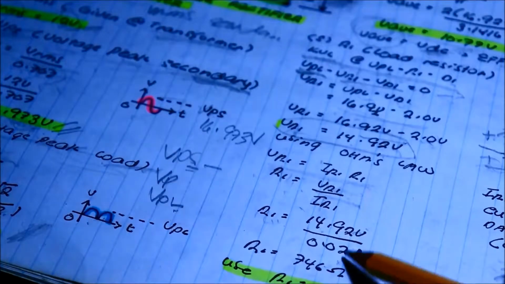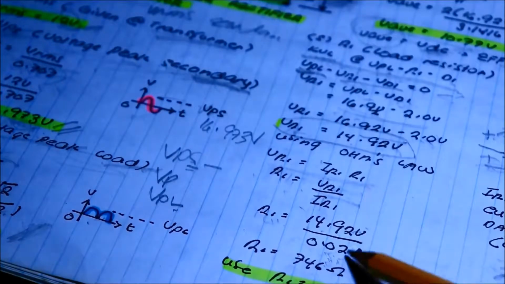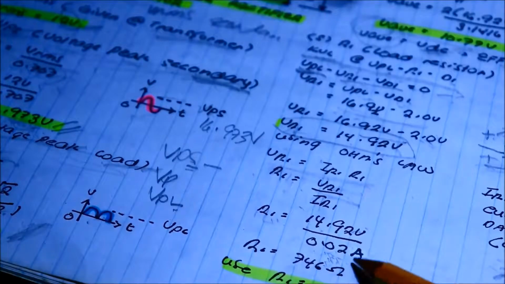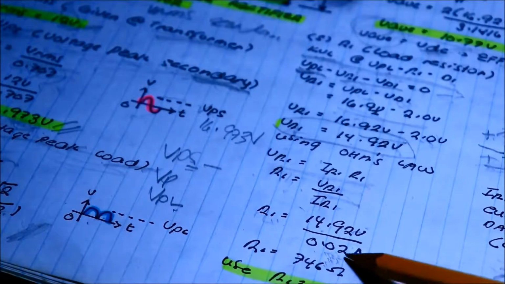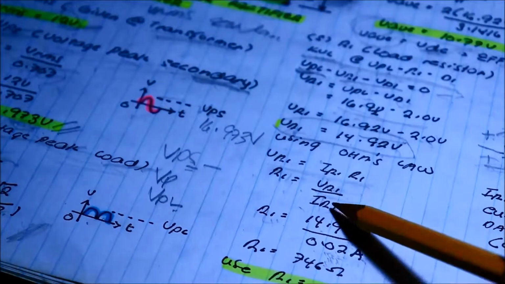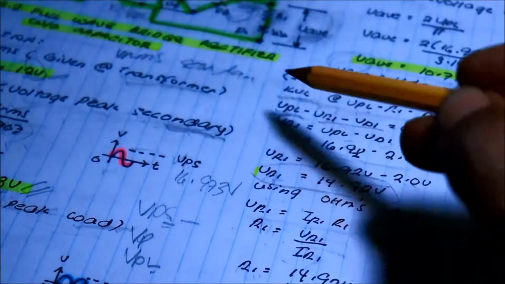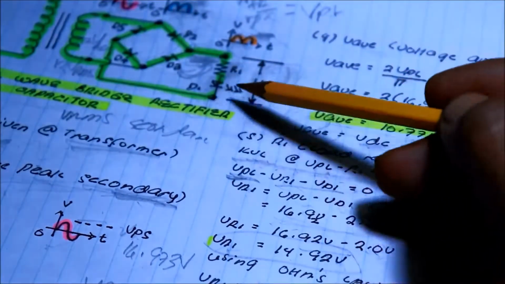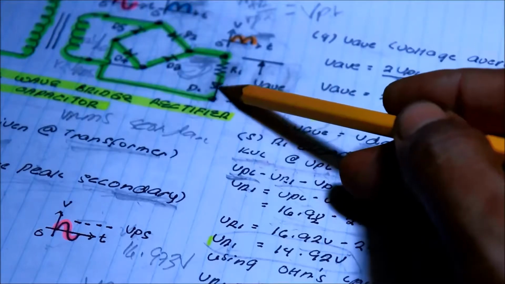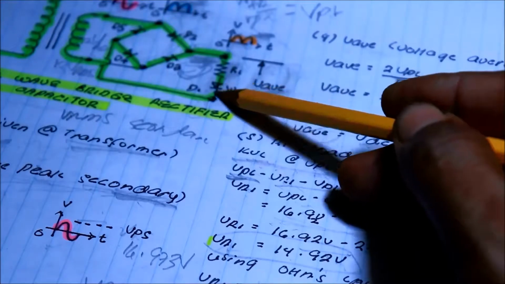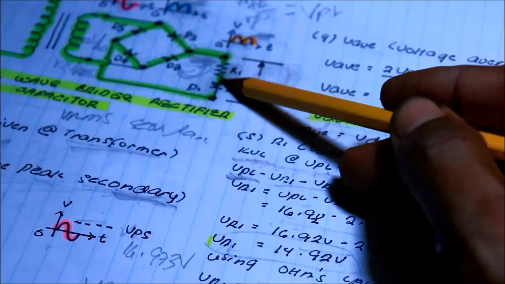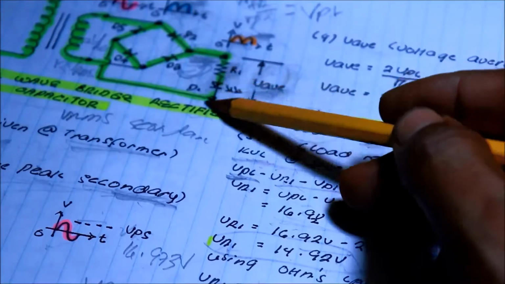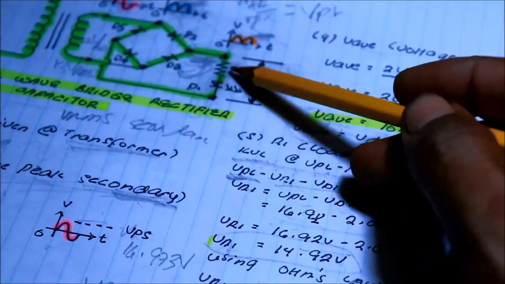And then the current rating of our LED is 0.02 ampere. Why did I use 0.02 ampere for the current of this R1? Because the current in series is equal. Whatever the current in the LED is equal to the current of the R1 because they are in series. Current in series is equal.